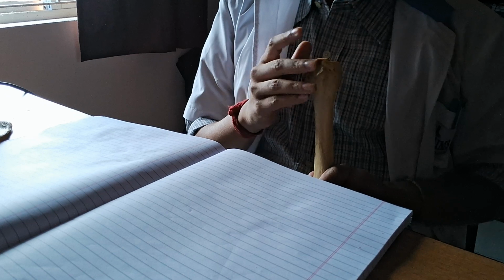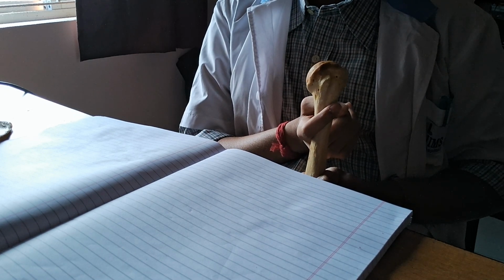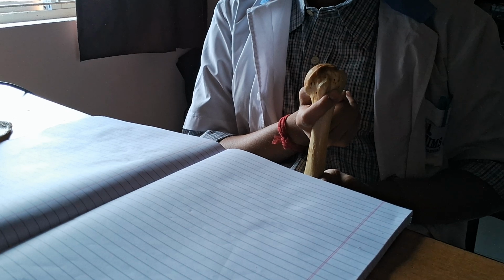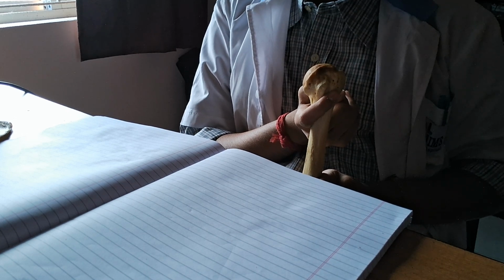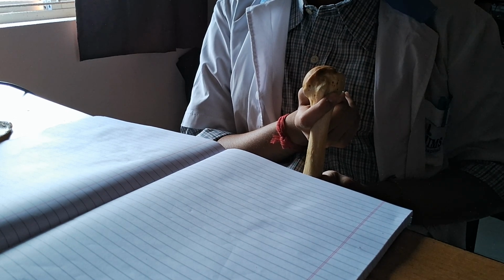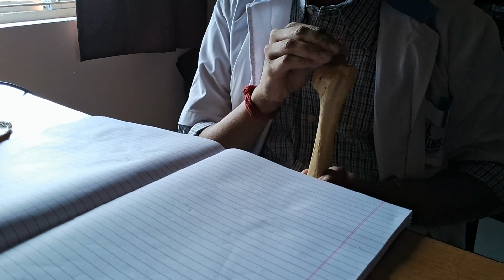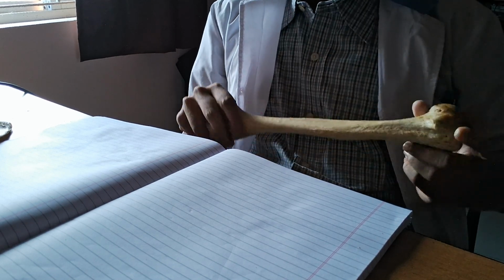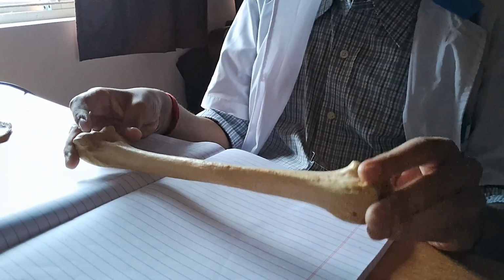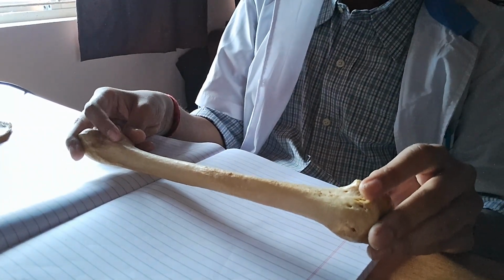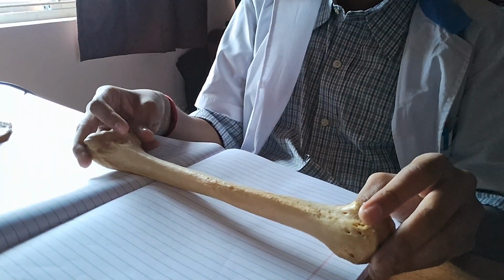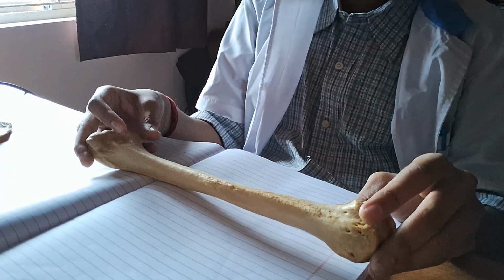Now, coming to the morphological neck. The morphological neck is just 0.5 centimeters above the anatomical neck. It can't be seen in adults. However, it represents the fusion of the epiphysis and the diaphysis. Now you all know what is an epiphysis, diaphysis, and primary and secondary ossification centers.